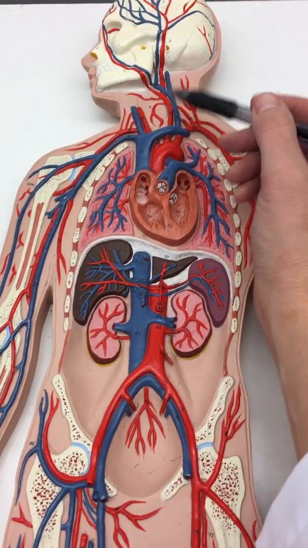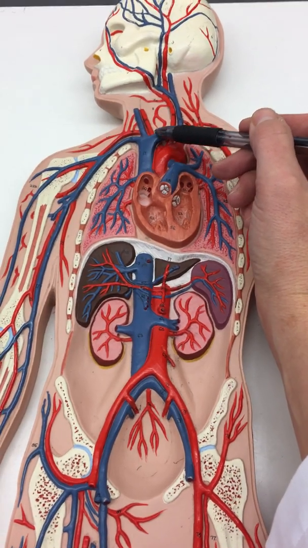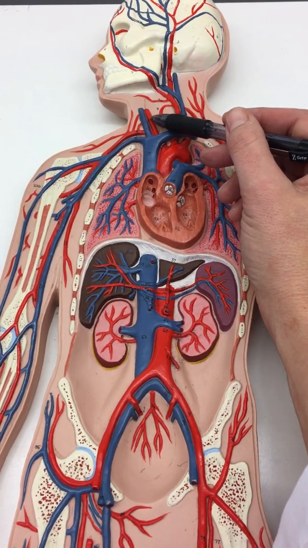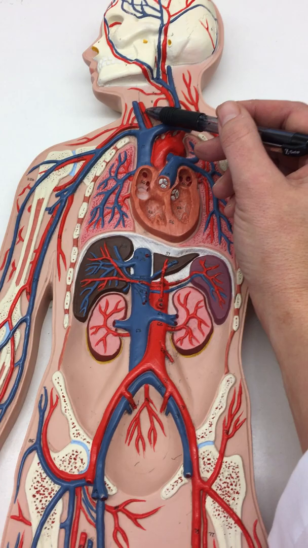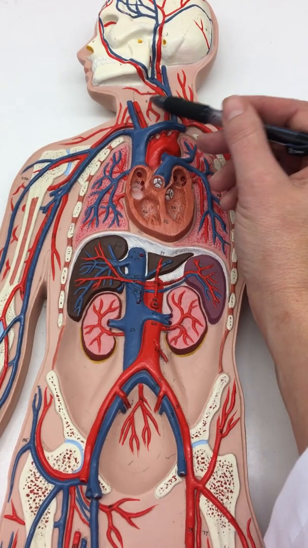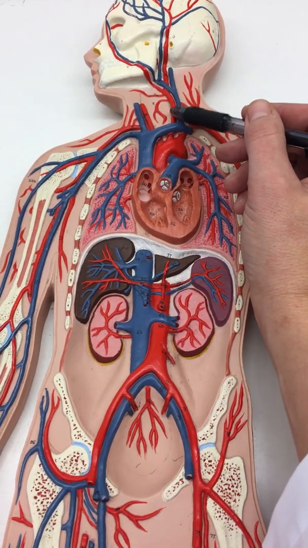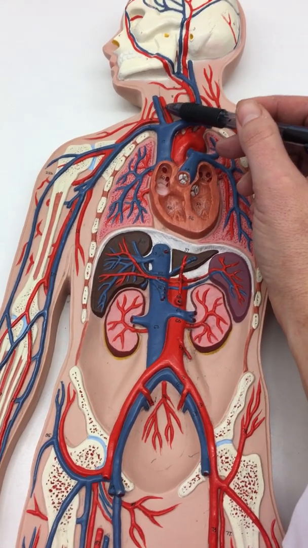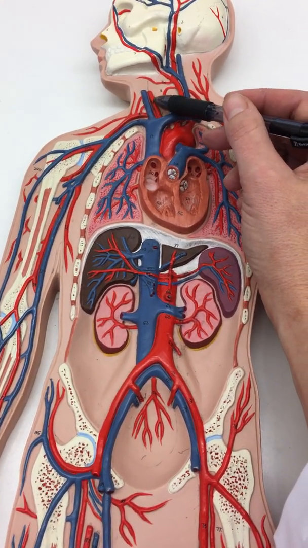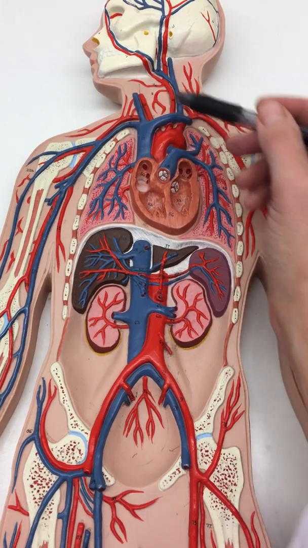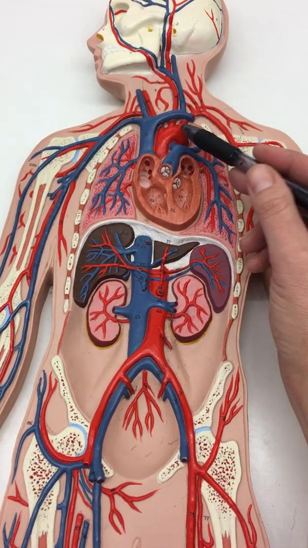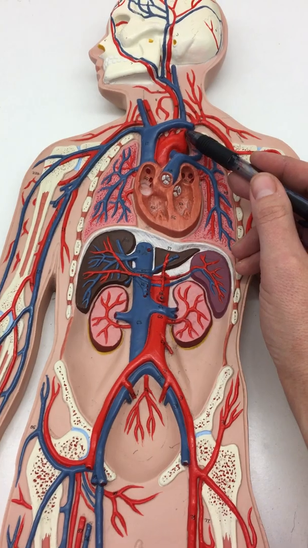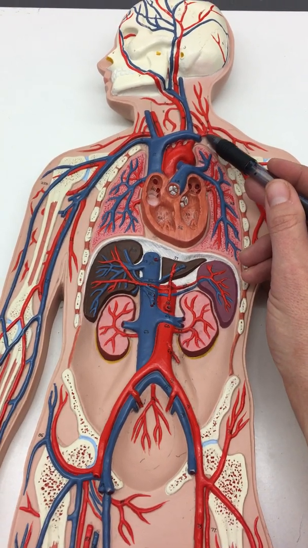If we follow these up, the brachiocephalic artery comes up, and quickly splitting off of it is the right common carotid. The carotids go up to the head. The left common carotid just happens to come off the aortic arch, where the right common carotid comes off the brachiocephalic. Okay? Let's go ahead and follow, for example, the left subclavian artery.